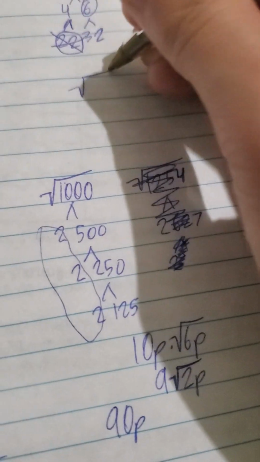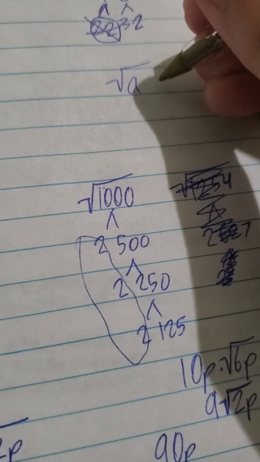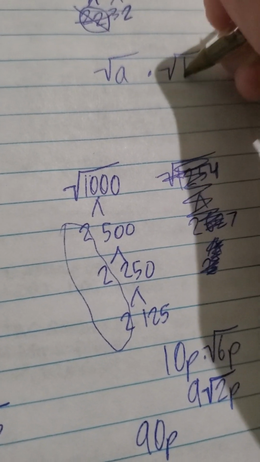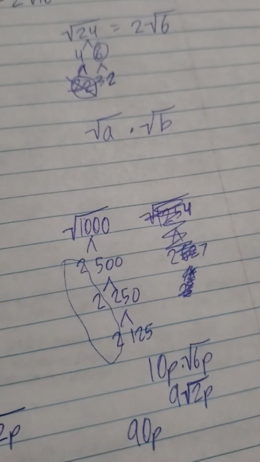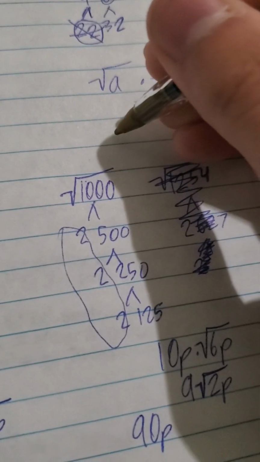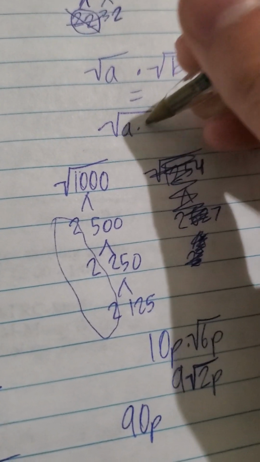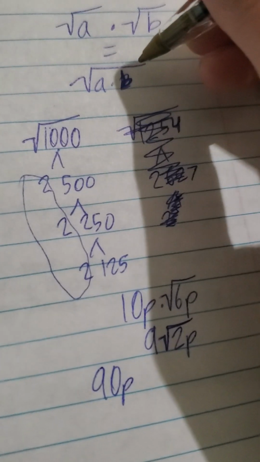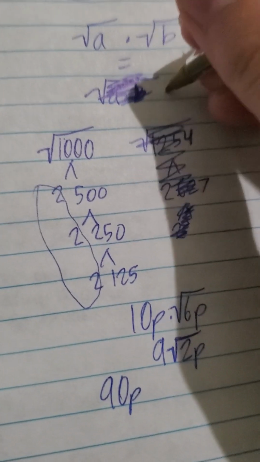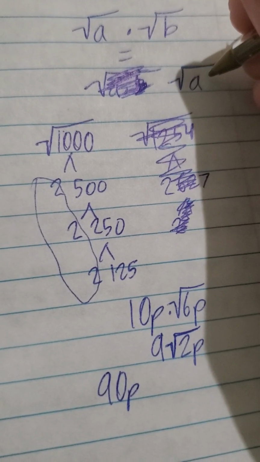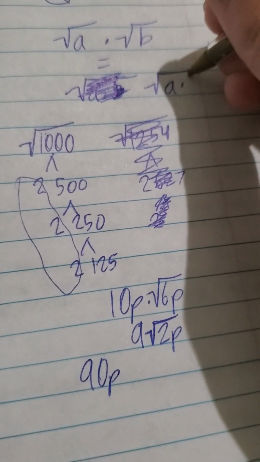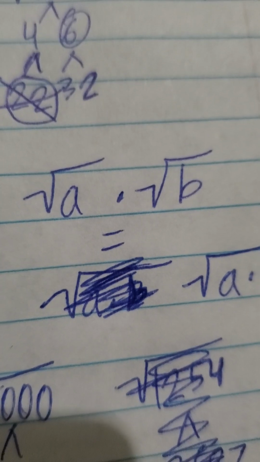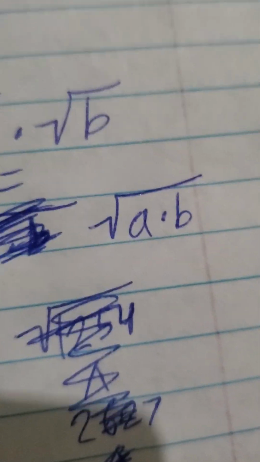When these are both square roots, this is one of the rules we have. If we have root a times root b, where a and b are our variables, this is equivalent to root a times b. Root a times root b is equal to root a times b.